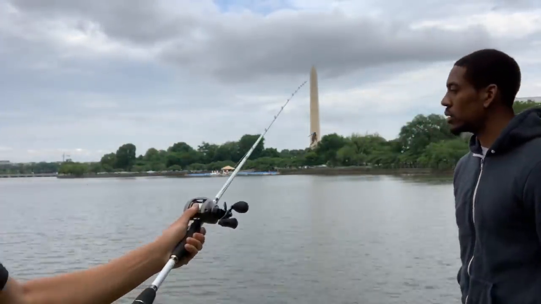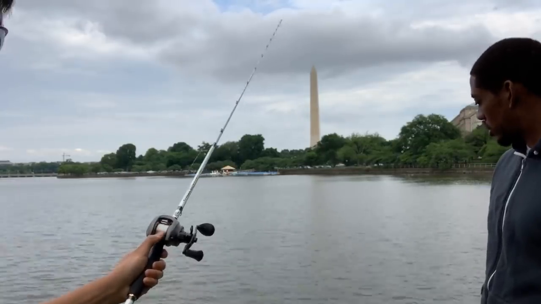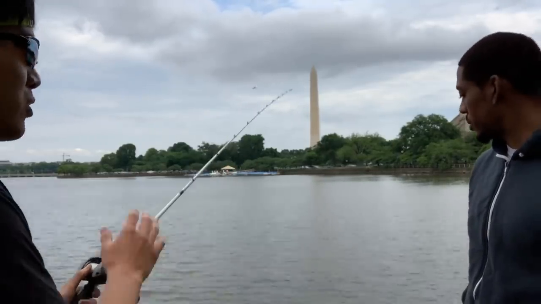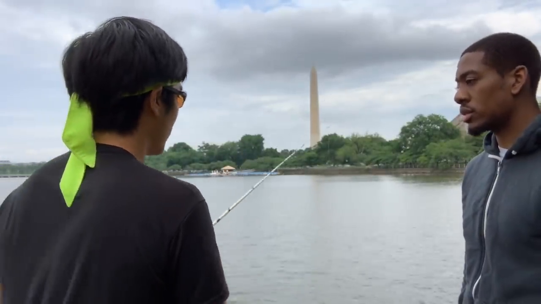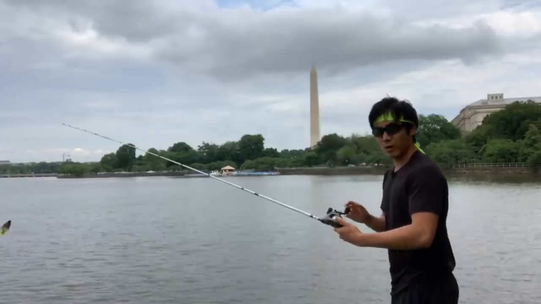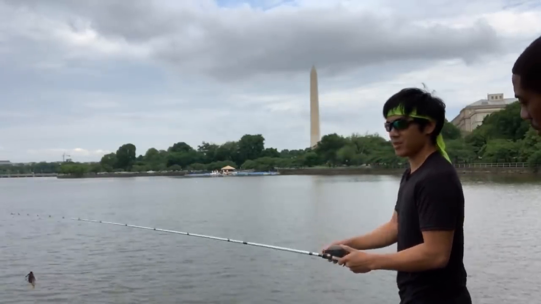So now let's see how fast the bait drops down. You ready? We're gonna drop the bait, free spool it. Look at that, it dropped down really fast. So now you actually have to use your thumb to stop the bait when you cast it out. Let me go ahead and make a cast right here. Watch my thumb when I make this cast the whole time. Watch my thumb only.